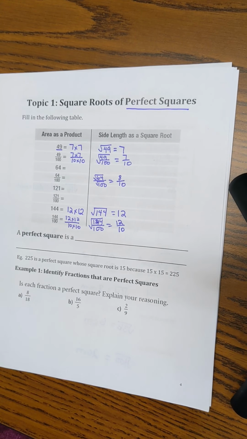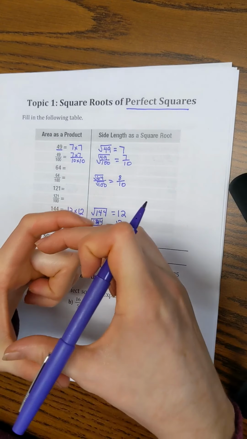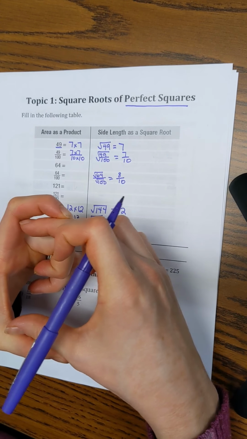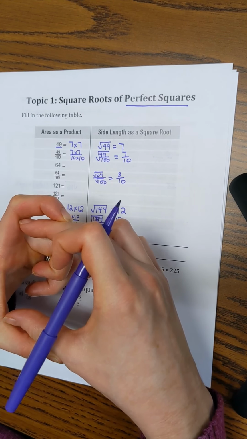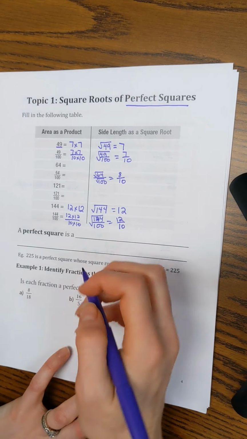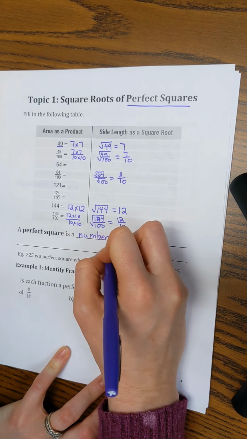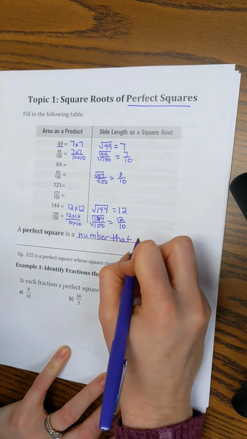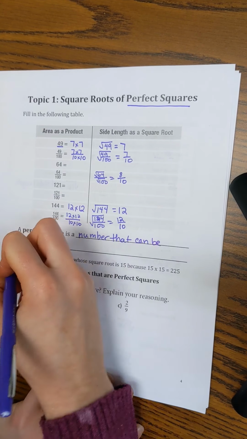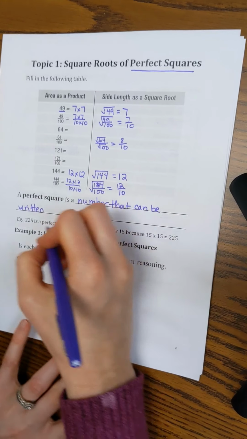So let's talk about what a perfect square actually is. It doesn't have anything to do with it being a square. A square is a square is a square. Okay, so if the side length is 5 or 3.25 or whatever, it always makes a square. A perfect square is a number that can be written as the product of two equal fractions.